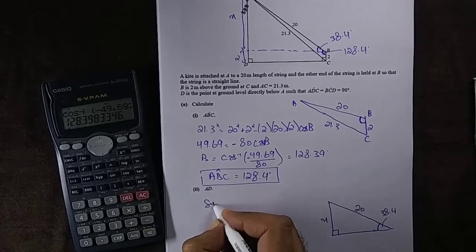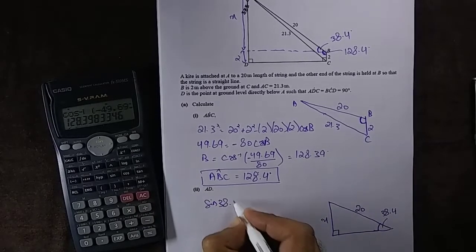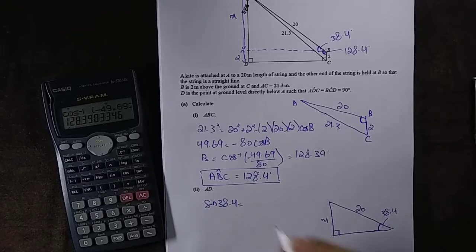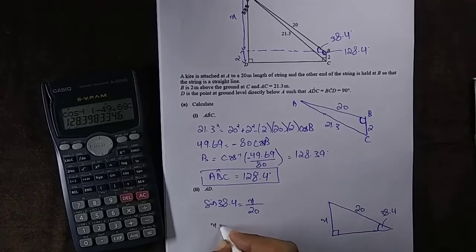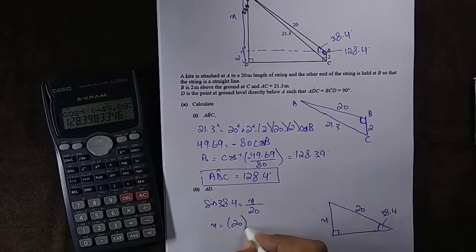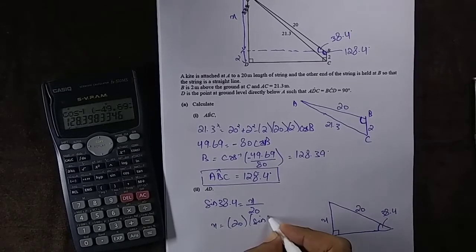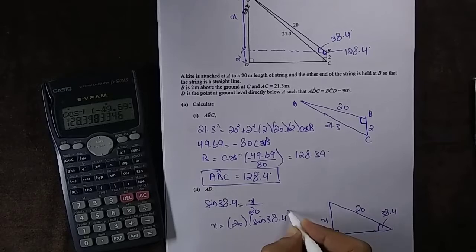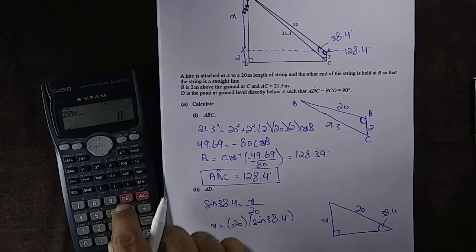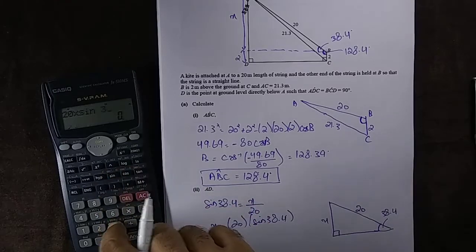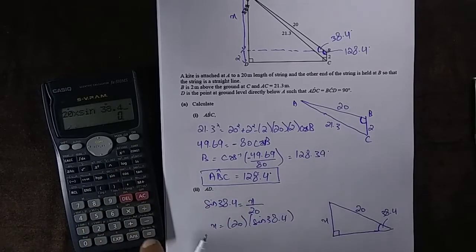So sine 38.4 equals X upon 20, and X would be equal to 20 times sine 38.4, which is equal to 12.42.